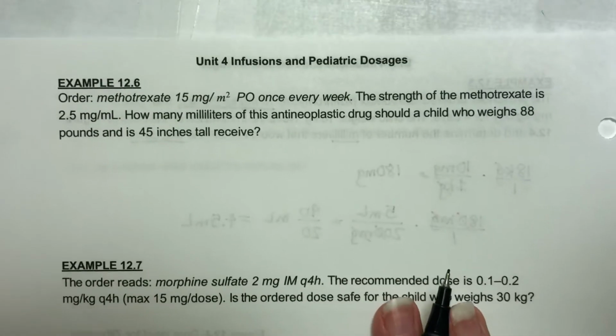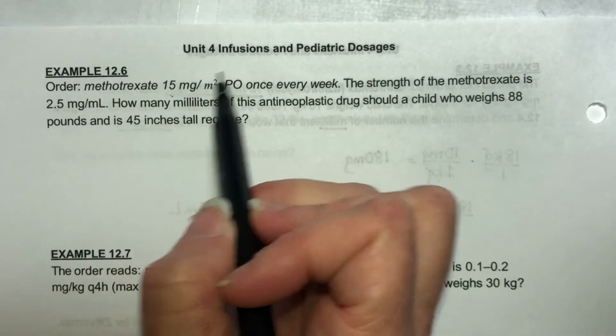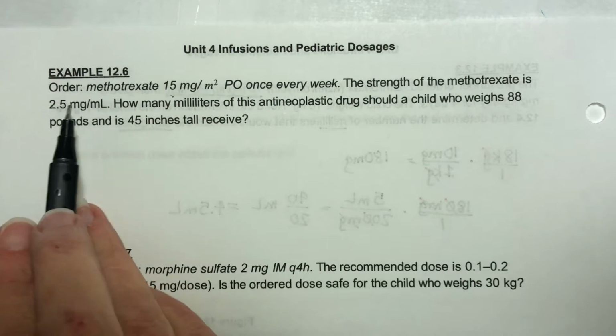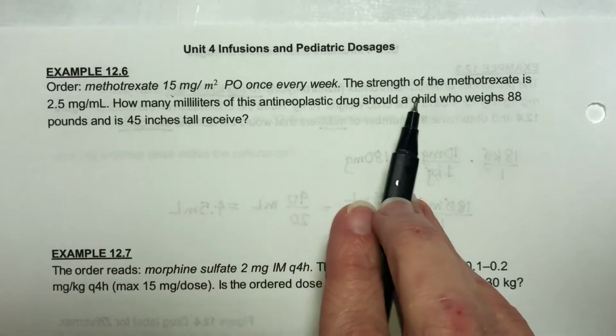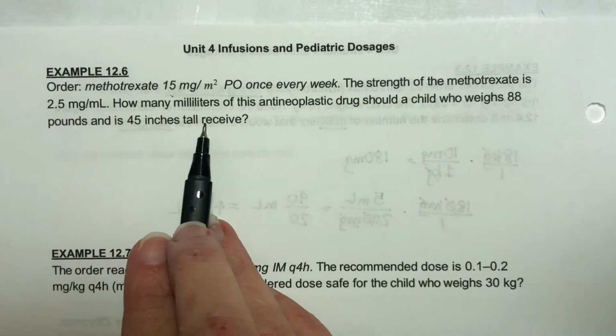This is chapter 12, part 2. All right, we have an order for 15 milligrams per meter squared for a child once a week. The strength is 25 milligrams per milliliter. How many milliliters of this drug should a child who weighs 88 pounds and is 45 inches tall receive?